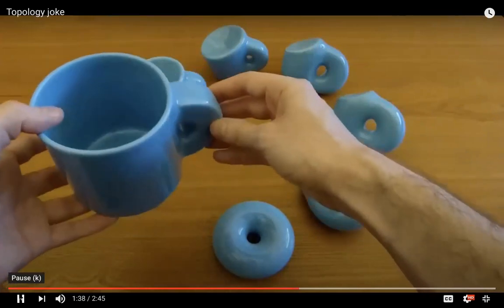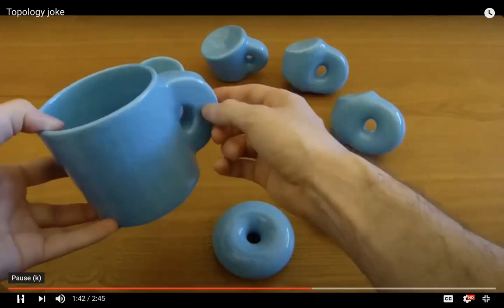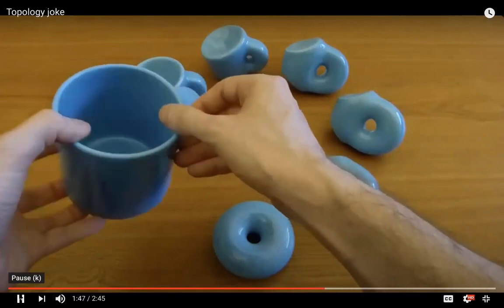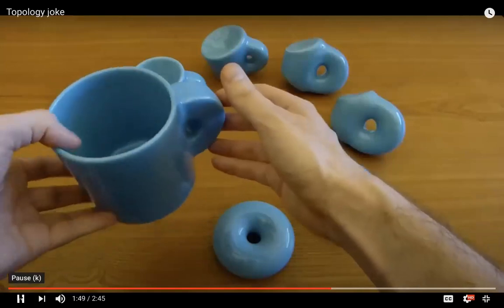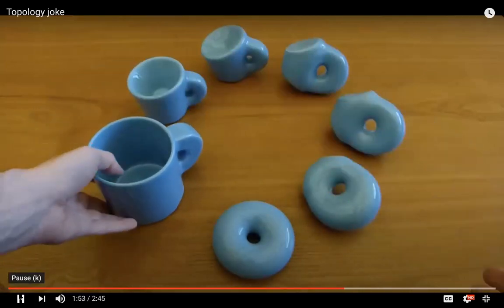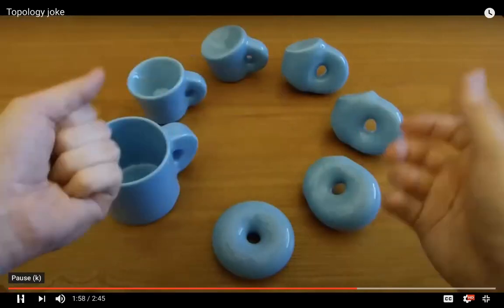So Keenan started with this shape of the coffee mug, and then all these complicated features and not terribly symmetrical shapes have a high energy in some measure, in fact, something called Willmore energy. And then you flow in the same way that a soap film tries to reduce its energy.